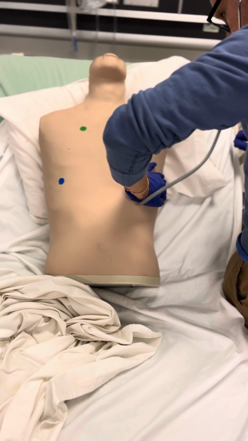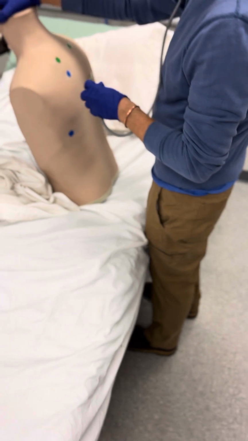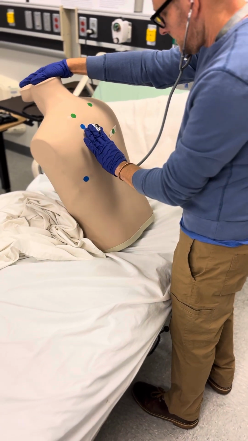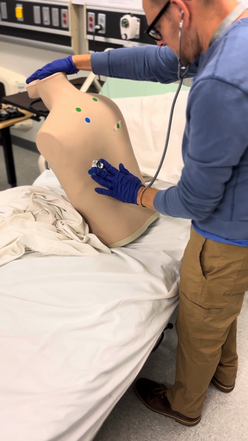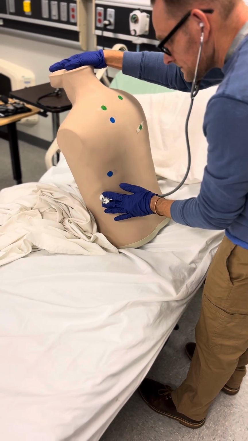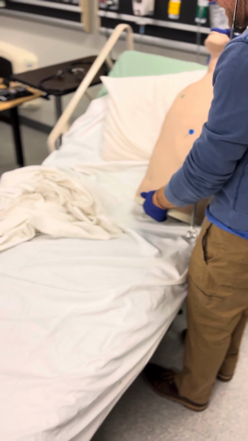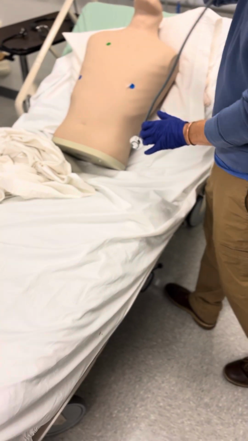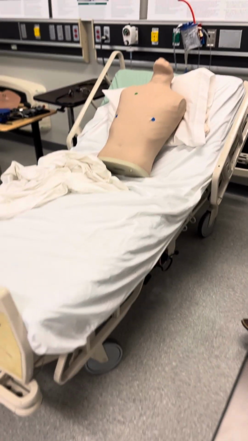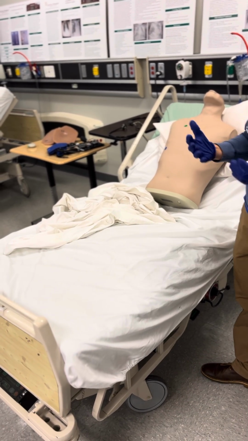E, E, okay? Do the same thing on the back. E, E, E, A. The same side. E. So I know I have maybe some consolidation in my lower lobe because of the vocal fremitus change from an E to an A. That's a good sign of increased consolidation.